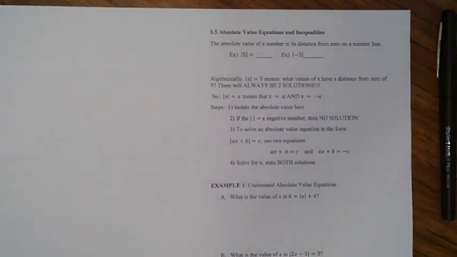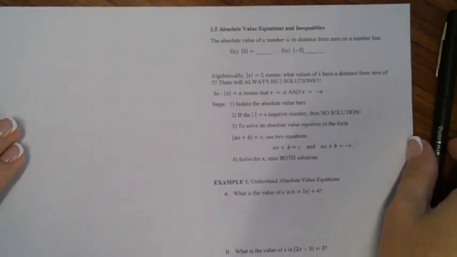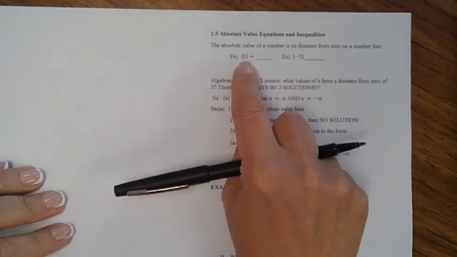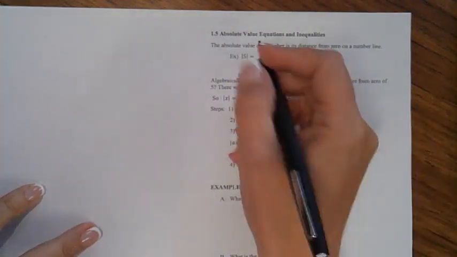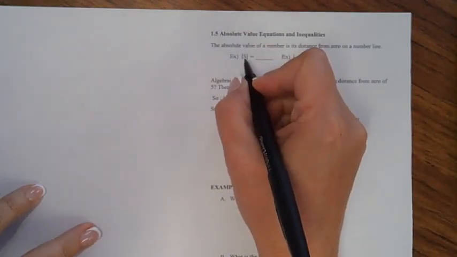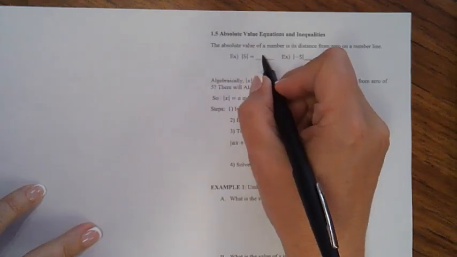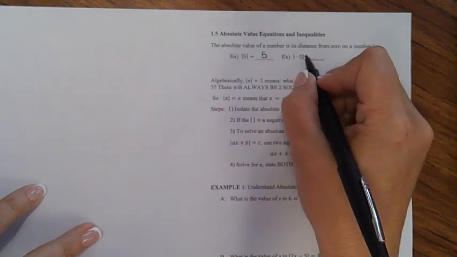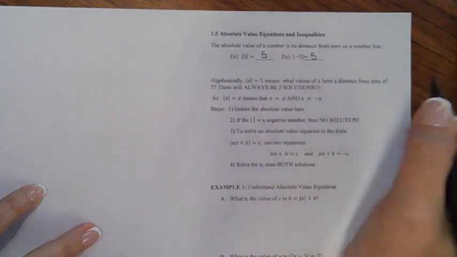All right, so we are talking about absolute value equations and inequalities today. The absolute value of a number is the distance from zero on a number line, and we talked about this in class last time and how those absolute value bars will always push out a positive number. So if we have the absolute value of 5, that's going to give us a 5. If we have the absolute value of -5, it also will give us the number 5.